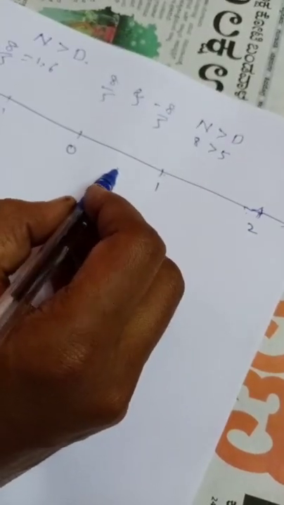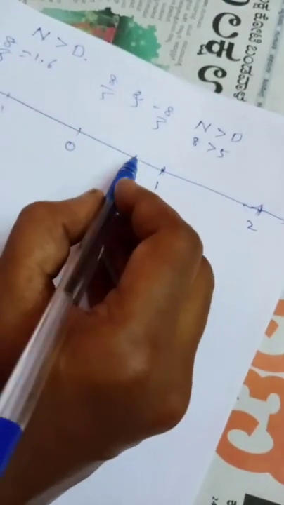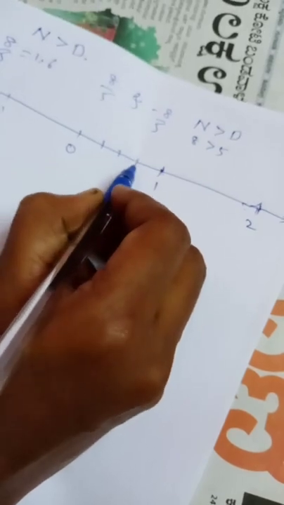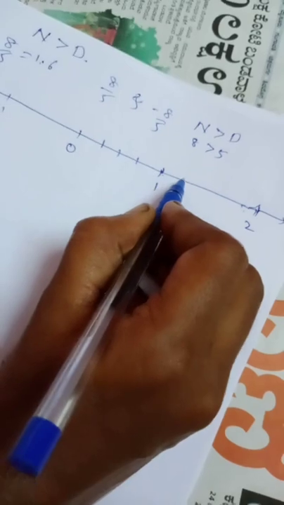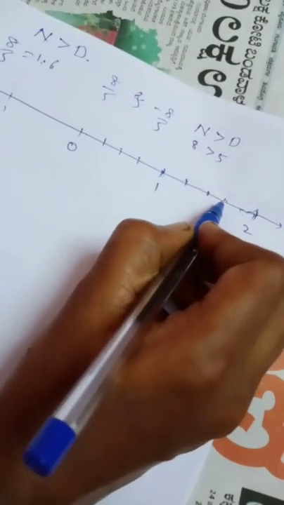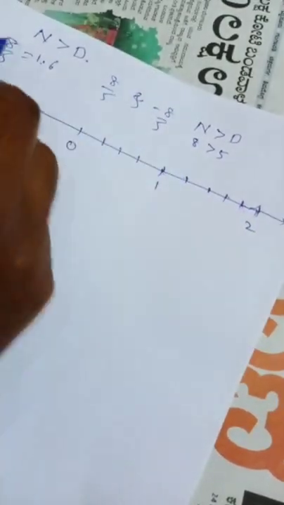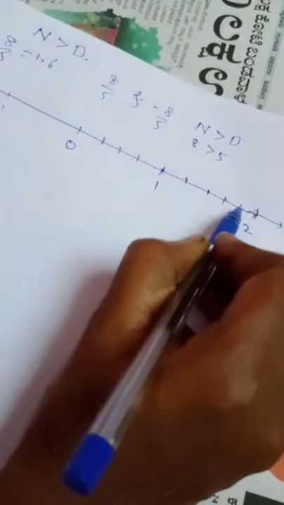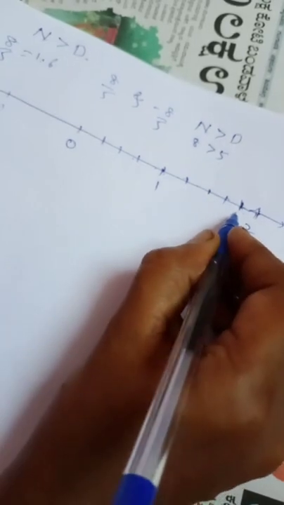Here this is 1, and after 1 we make 5 equal parts: 1, 2, 3, 4 and 5. After 1, this is 1.6, that is 8 parts: 1, 2, 3, 4, 5, 6, 7, 8, each of size one fifth. So this is 8 by 5.